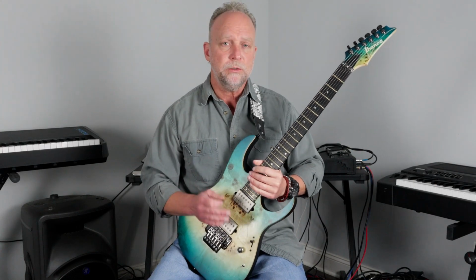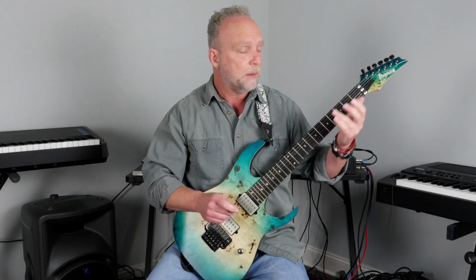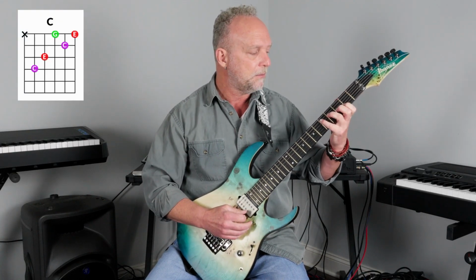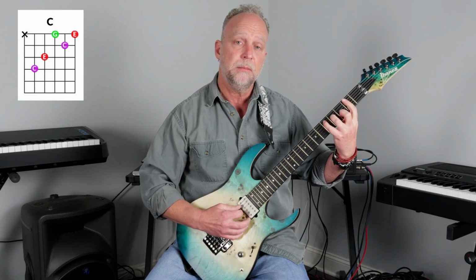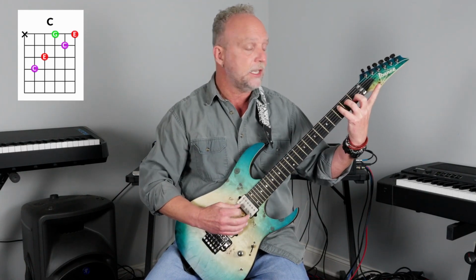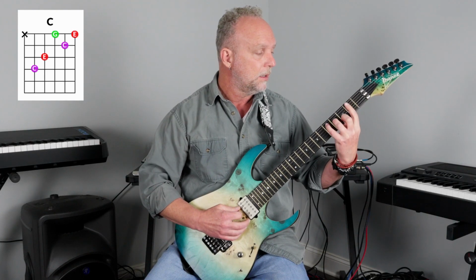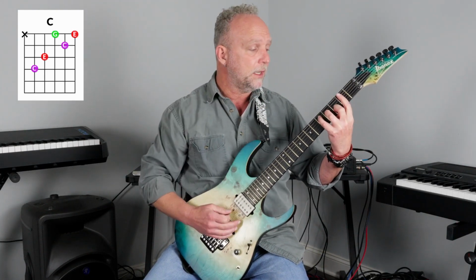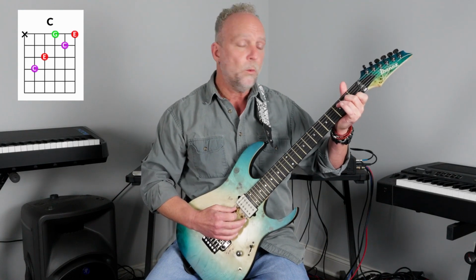Okay, moving on to C. Now C is an open chord, and this is another one of those chords that moves up the fretboard. It's in the C shape. And what I mean by that is this is a C, but I could also play a D, and you can see here I'm still using the C shape, but my finger is now becoming the nut by moving it up. So we have a C.